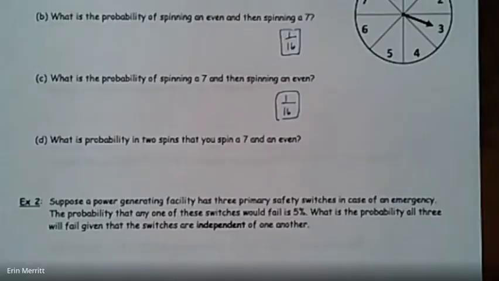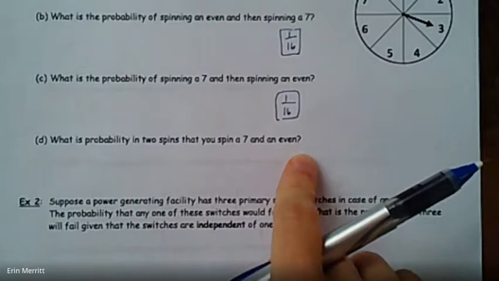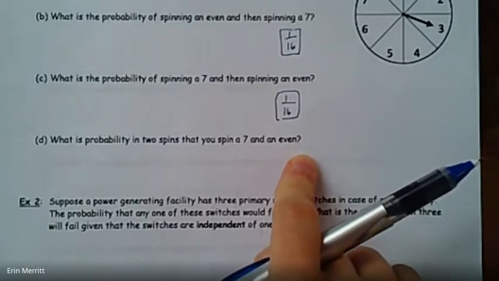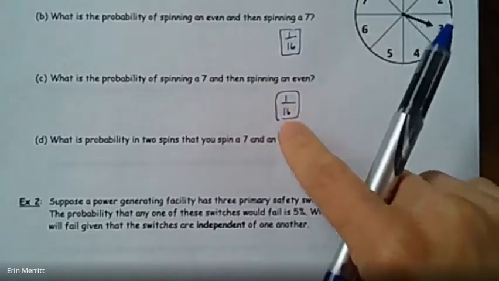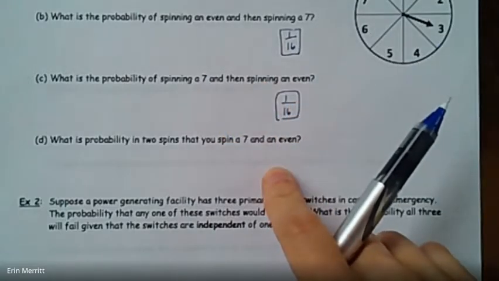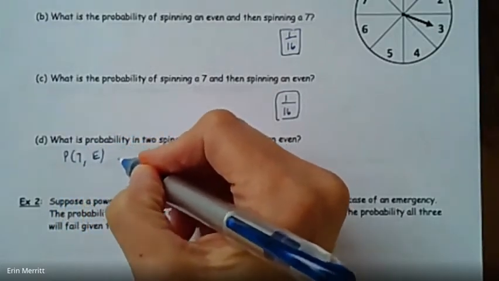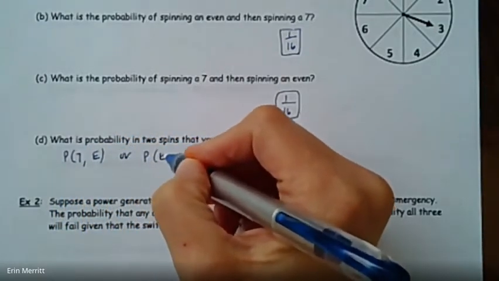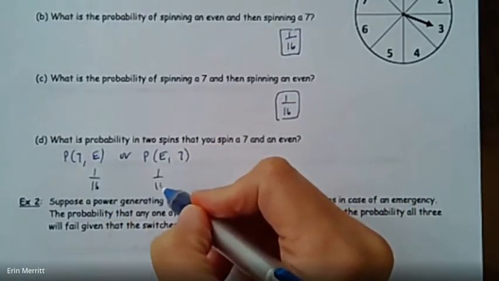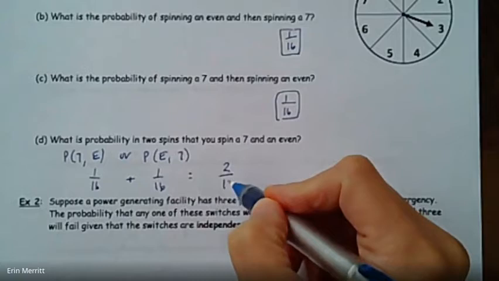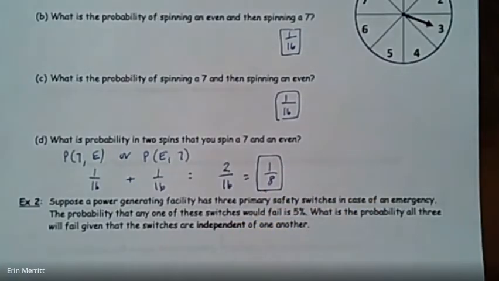So part D of the question says, what is the probability in 2 spins that you spin a 7 and an even? So it's not specifying the order, which means we could be talking about an even and then a 7, or a 7 and then an even. So in this case, what we need to do is add together those 2 probabilities, because we're really saying probability of a 7 then an even, or probability of an even and then a 7. So it's a 1/16 chance for each part. Add it together, we get 2/16, or we can reduce that down to 1/8. So you have to get a little crafty with some of those.